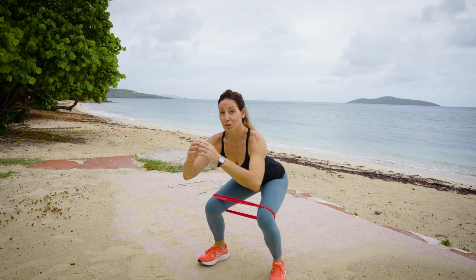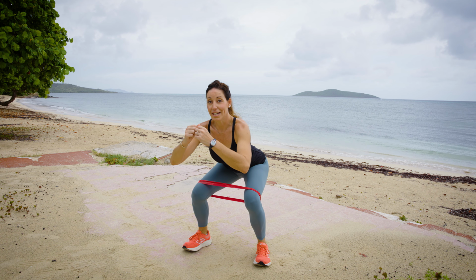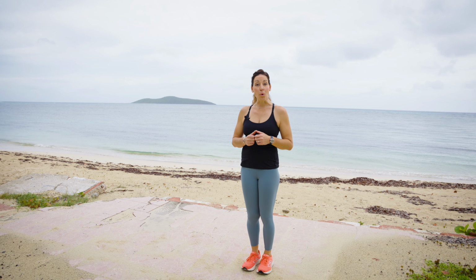So again, you're gonna do about 10 of these. If you can progress to 2 or 3 sets of 10, that's gonna be really good to strengthen those hips. So the next exercise we're doing is a walking lunge.